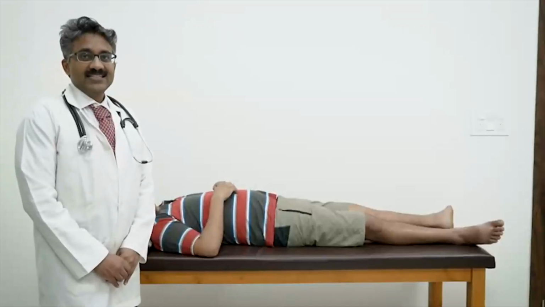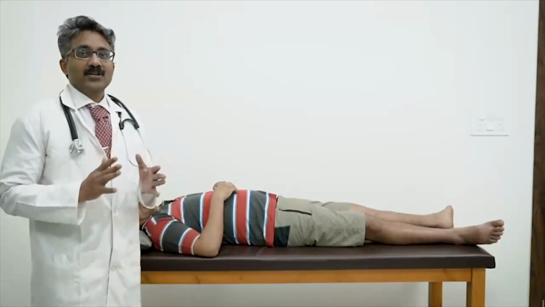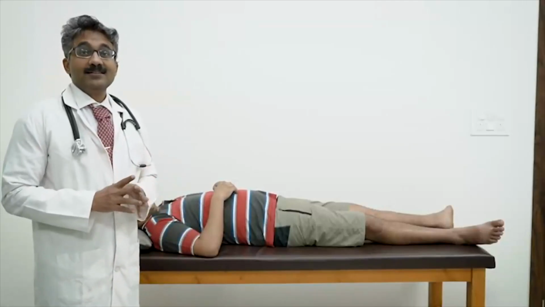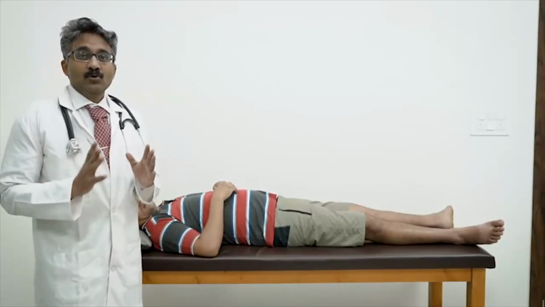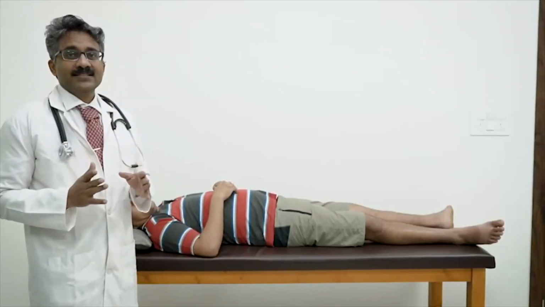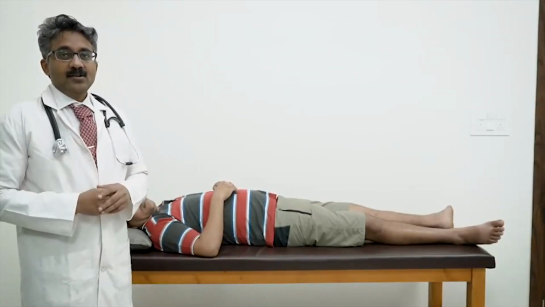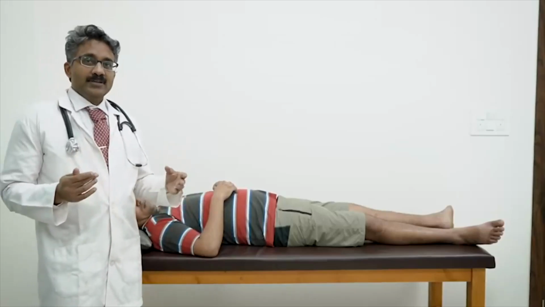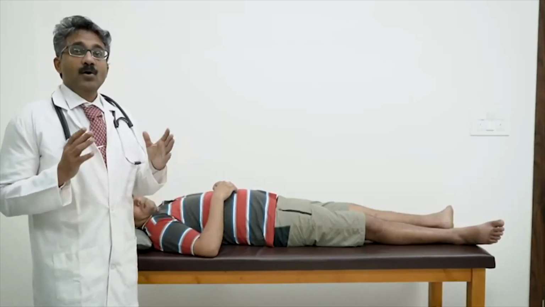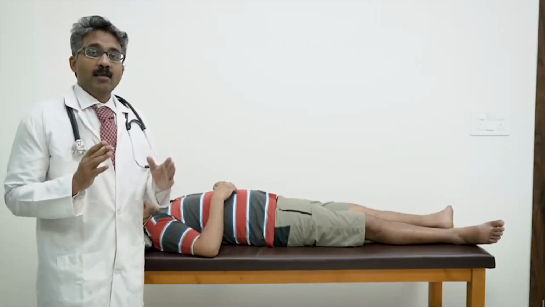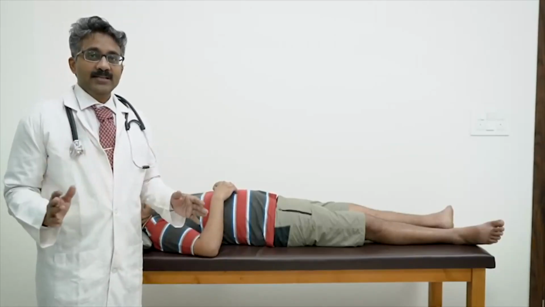Dear students, last class we discussed the motor system examination. In that, the nutrition, tone, power, coordination and reflexes we discussed. I want to tell you some points about yesterday's class which were left out. One is how to distinguish organic hemiplegia from a functional hemiplegia.